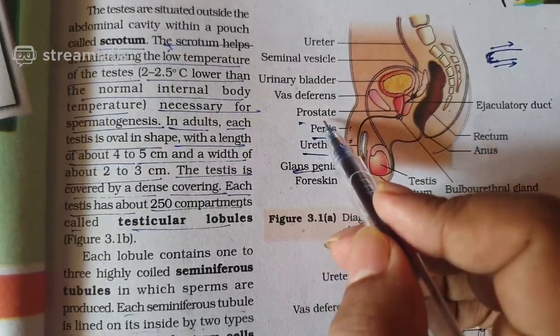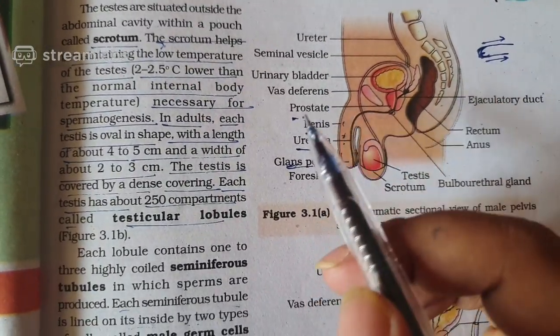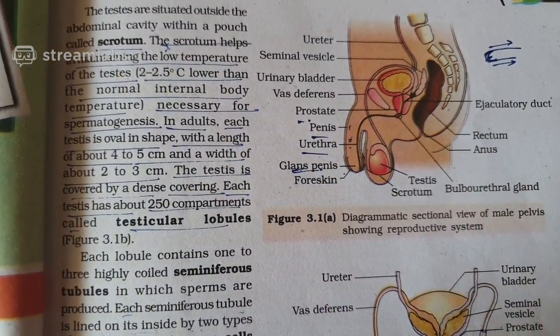So penis, you understand. And there are three glands: the prostate gland, the bulbourethral gland, which is also known as the Cowper's gland, and the seminal vesicle.